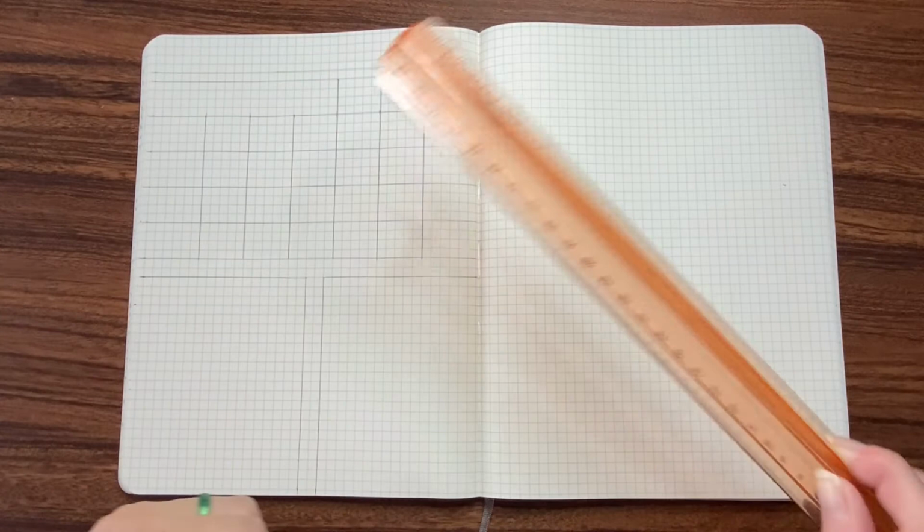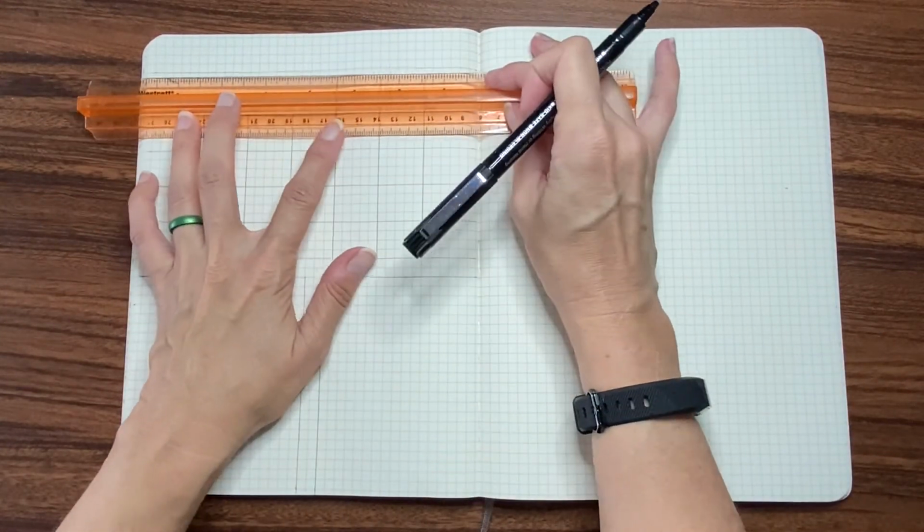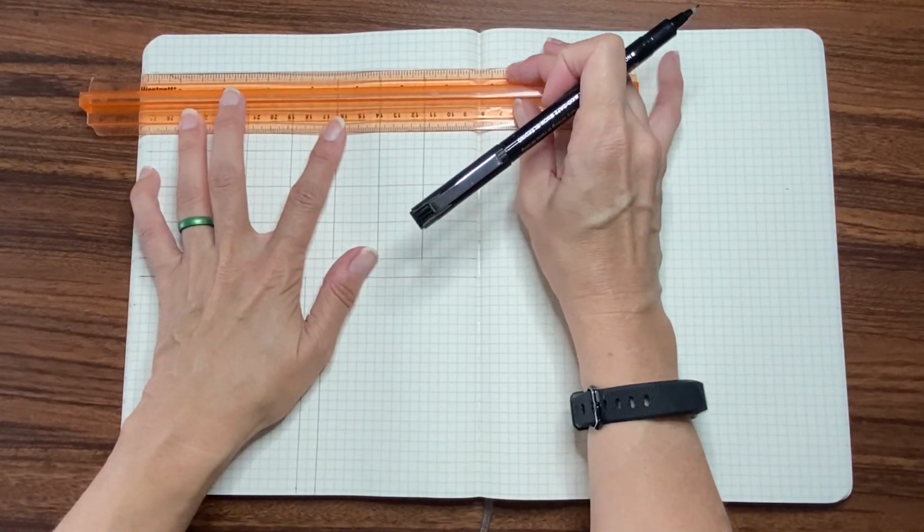All right, so what I'm going to do next is, since I have my basic structure, I'm going to go ahead and just use my calligraphy pen to start making everything look clean and with black lines.